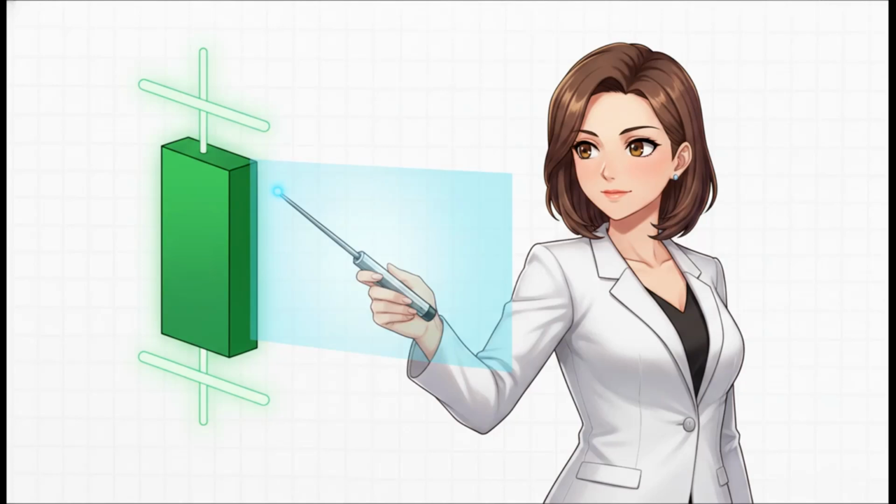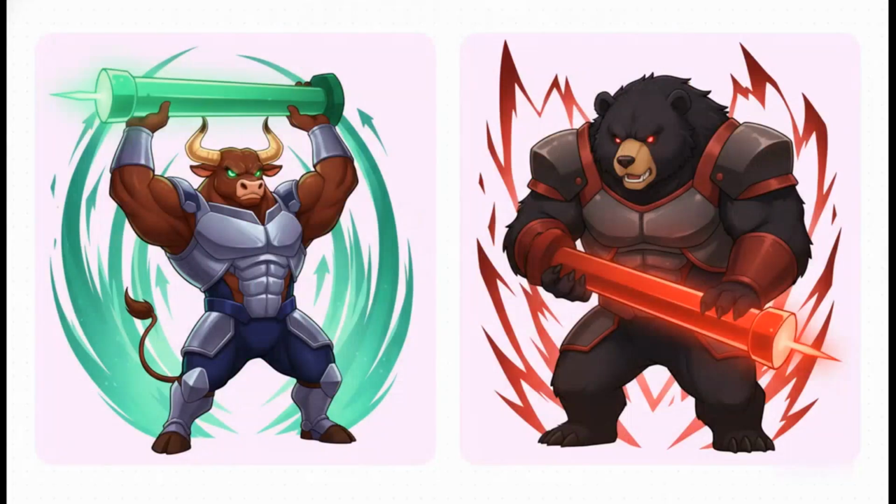All right, let's break this down. A candle has 2 main parts. You see that thick, colorful rectangle? That's called the body. It tells you where the price opened and where it closed. Then you've got those thin lines sticking out from the top and bottom. Those are the wicks, sometimes called shadows. They show you the full extent of the battle, the absolute highest point the buyers pushed to, and the absolute lowest point the sellers managed to drag it down to. And the color tells you who won that battle, instantly.